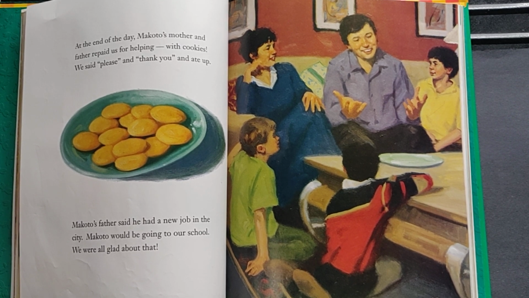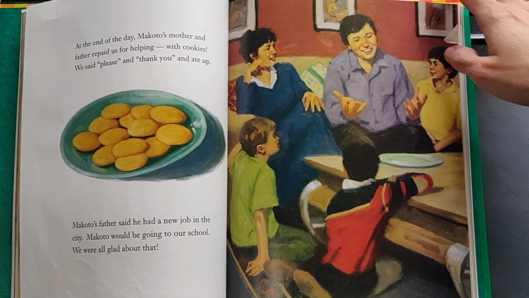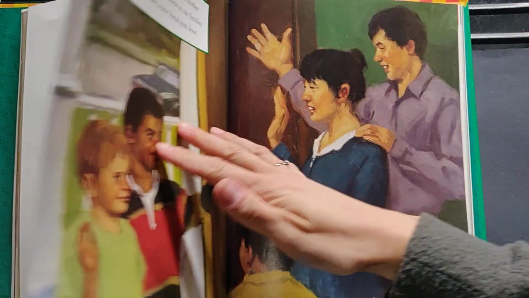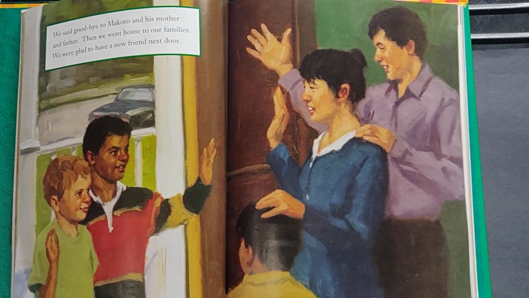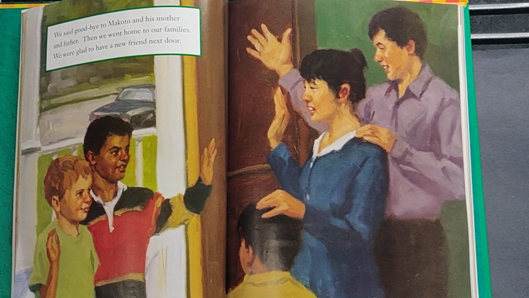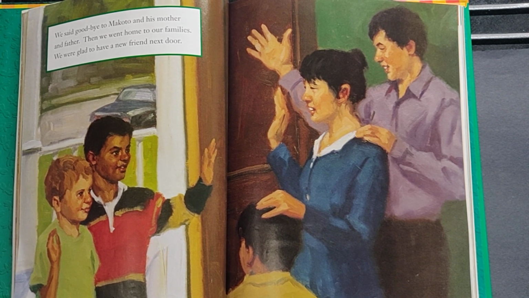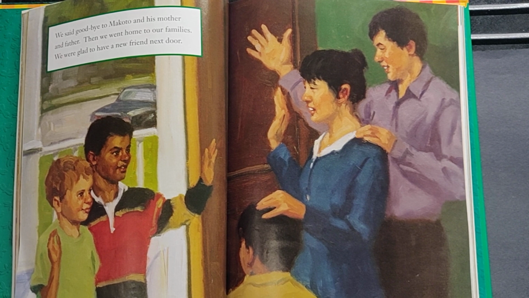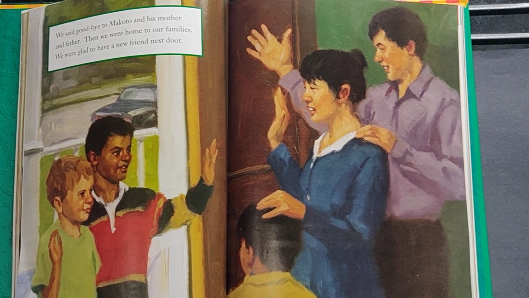Makoto's father said he had a new job in the city. Makoto would be going to our school. We were all glad about that. Turn. We said goodbye to Makoto and his mother and father. Then we went home to our families. We were glad to have a new friend next door.